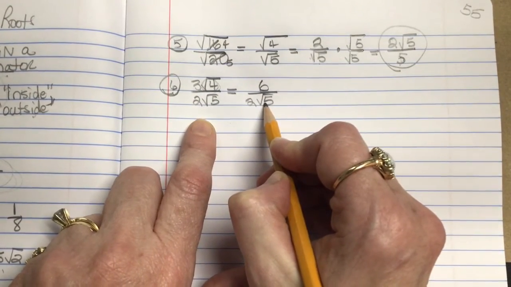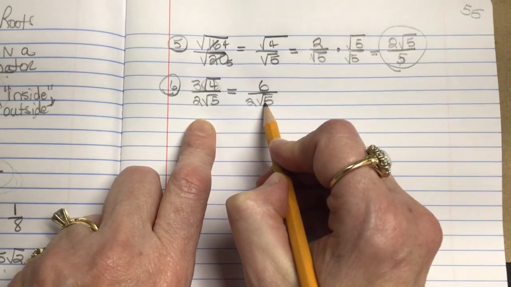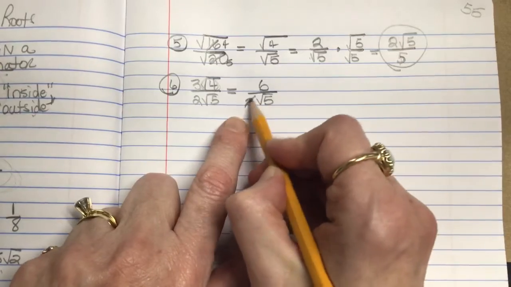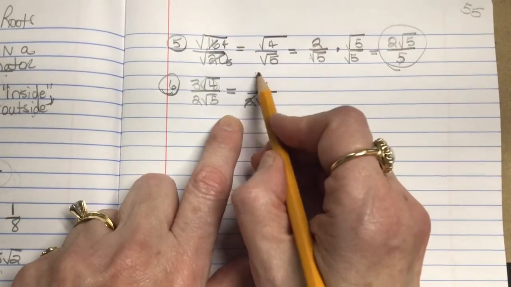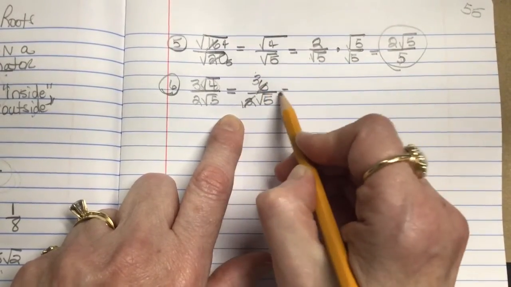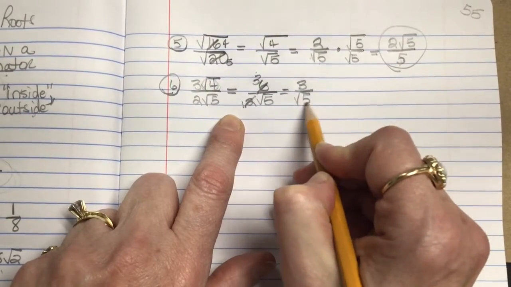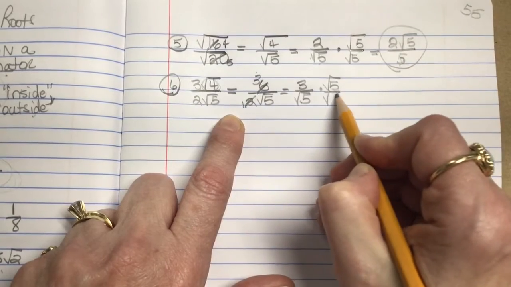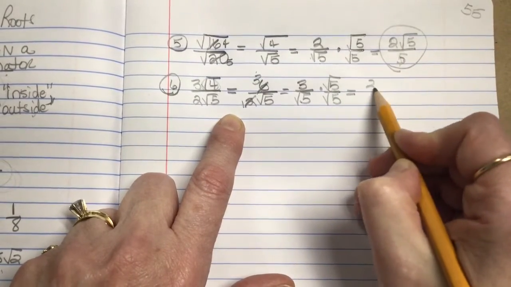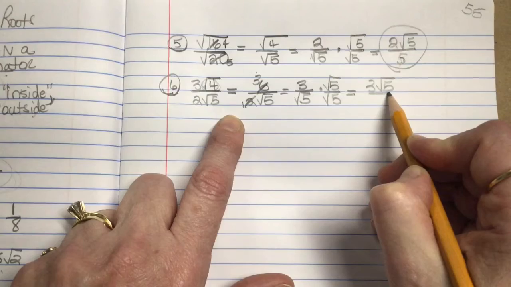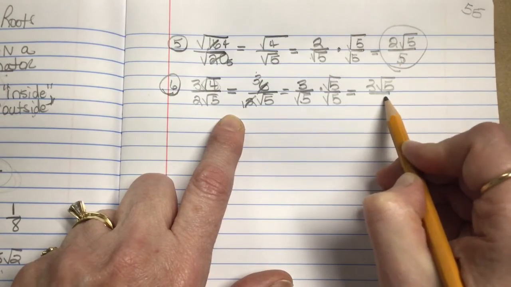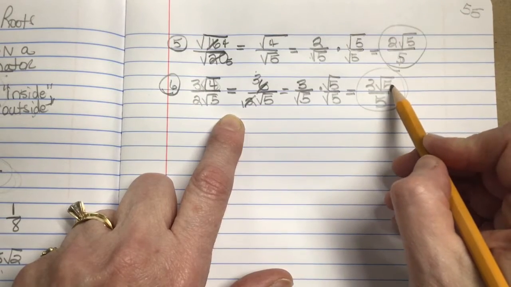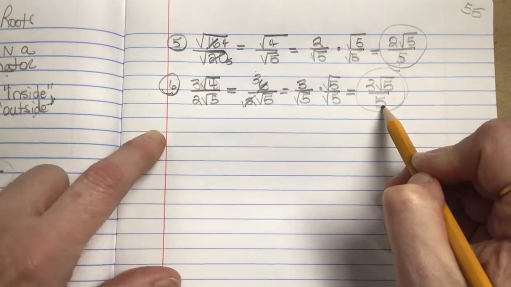Okay, I see one other thing. I'm going to do as much as I can. It makes this last step a lot easier. The 6 and 3 will cancel, won't they? 6 and 2 will cancel. So I have 3 over square root of 5. Now it looks a lot like number 5 did. Let's multiply by square root of 5 over square root of 5. And I get 3 square root of 5. And what's the denominator? 5. And nothing cancels. Don't be tempted. Inside irrational, outside rational. Can't do it.